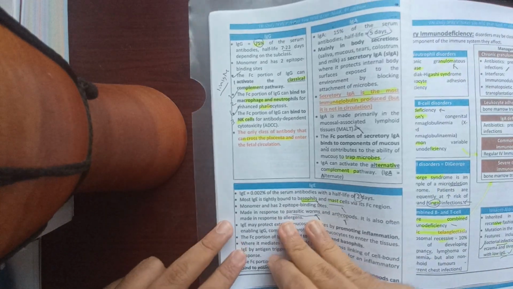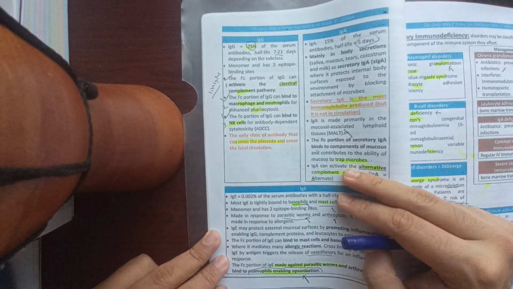IgD is not very much into action, but it helps in activation of B cells. It's 1%. Monomer has 2 epitope binding sites, found on the surface of B lymphocytes. Important to know, along with monomeric IgM as a B cell receptor, it may control B lymphocyte activation and suppression. IgD may play a role in eliminating B lymphocytes generating self-reactive autoantibodies. Most important, IgG.